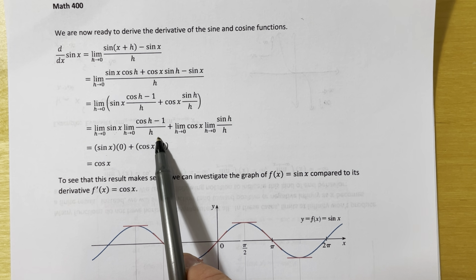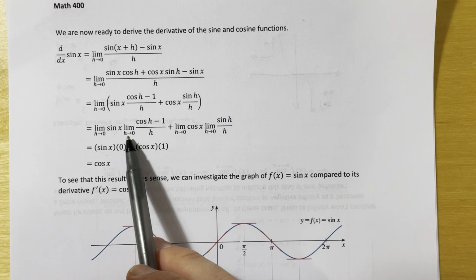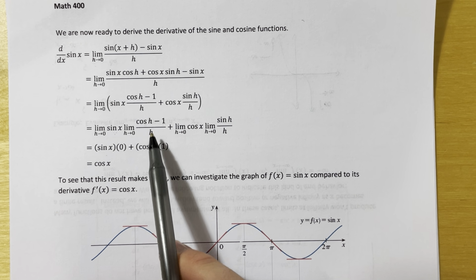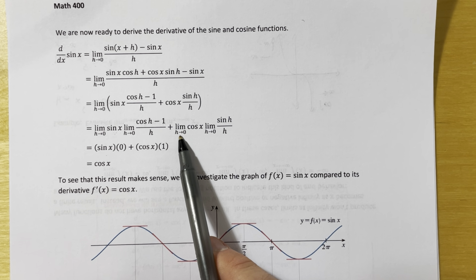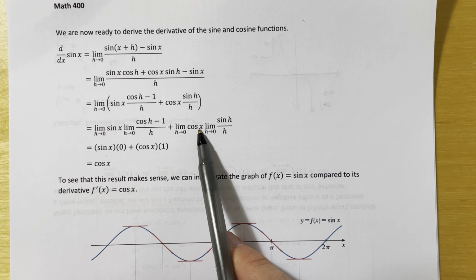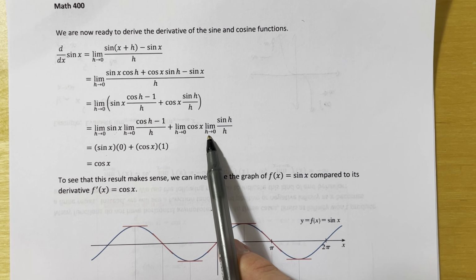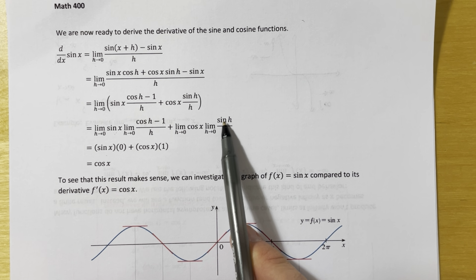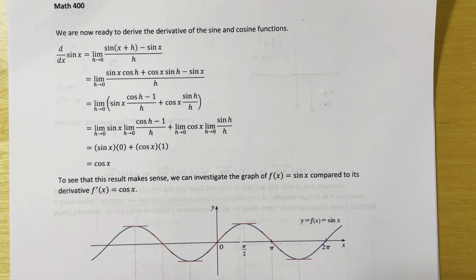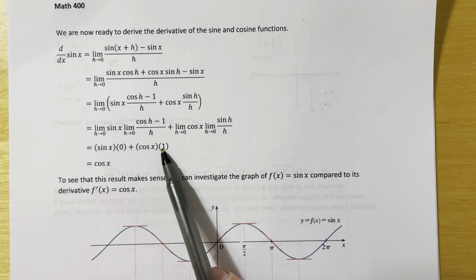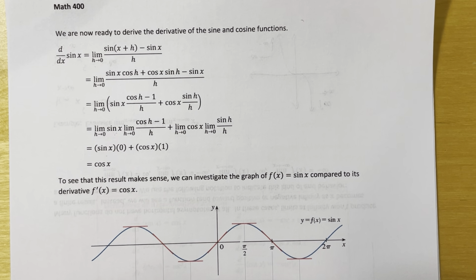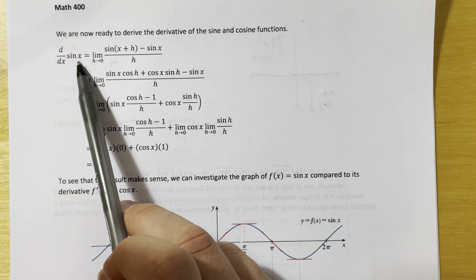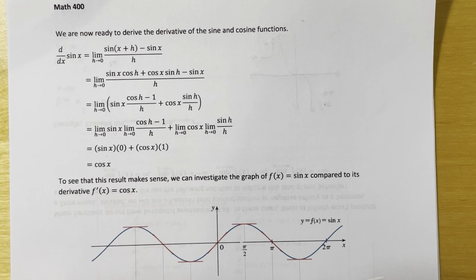Here is one of the limits that we proved in the previous video: the limit as h approaches 0 of cosine of h minus 1 over h. We showed that that limit was equal to 0. Now over here I have the limit as h approaches 0 of cosine of x. Once again, there is no h in that expression, so it stays cosine of x. And this limit, as h approaches 0 of sine of h over h, is the other limit that we proved in the previous video. We showed that that's equal to 1. So this term goes away, there's a 0, and this term becomes cosine of x. And now we see that the derivative of the sine function is the cosine function.